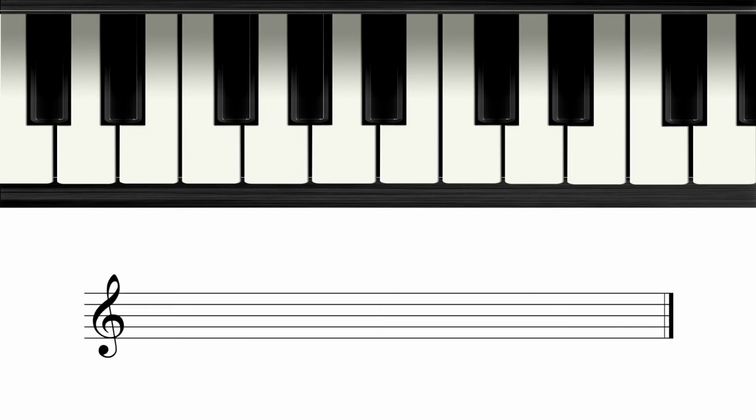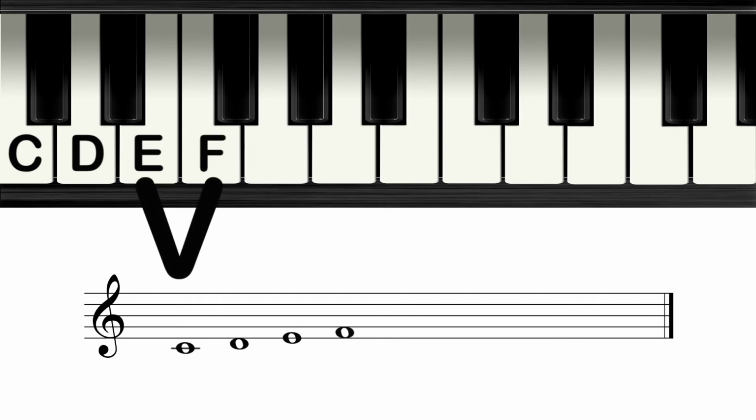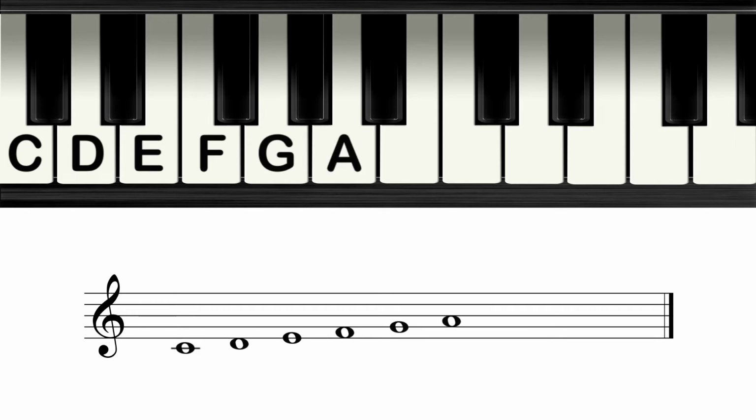Let us use C major. C major uses all of the white keys on the keyboard. A whole step from C is D, since there is a black key between the white keys. Whole step to E, half step to F, since there is no black key between the white keys, then whole step to G, whole step to A, whole step to B, and then half step to C to round out the scale and end on the note we began.